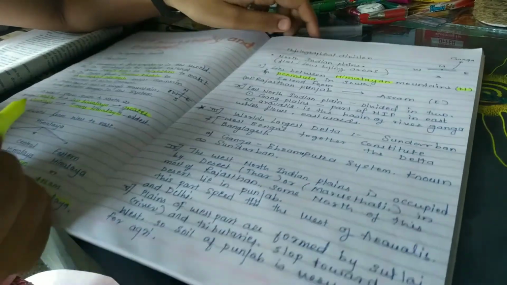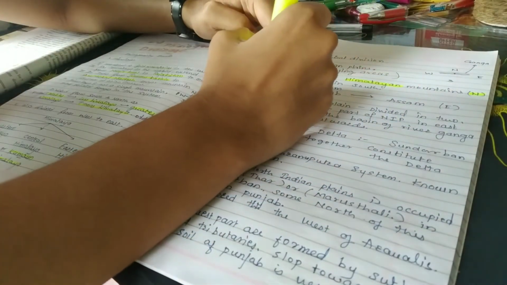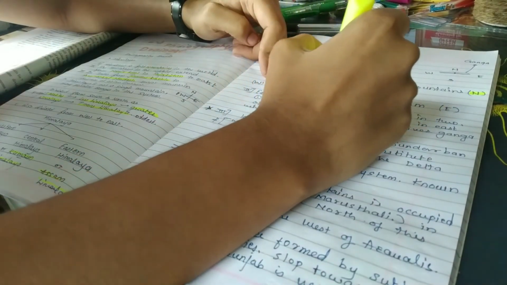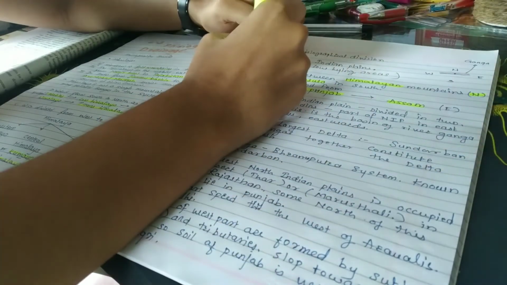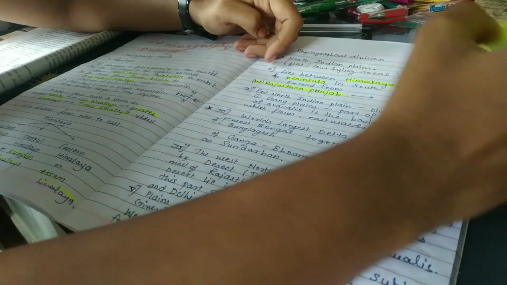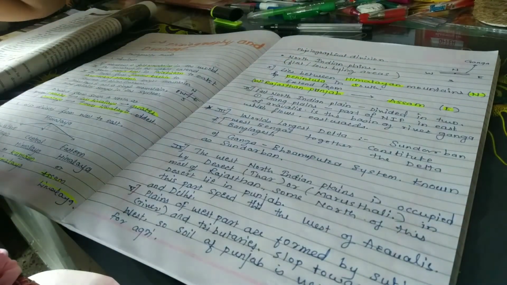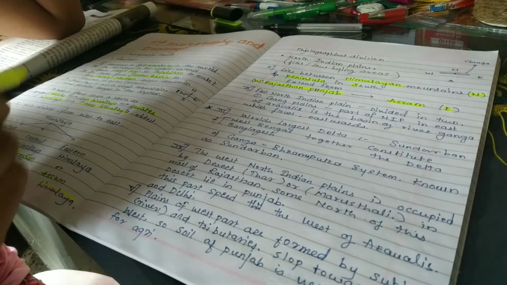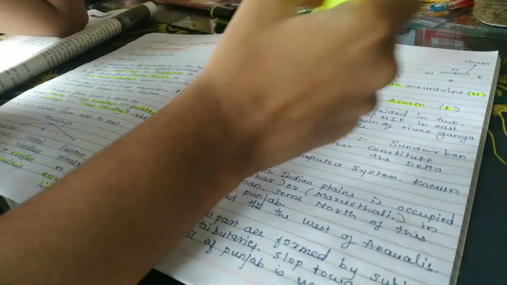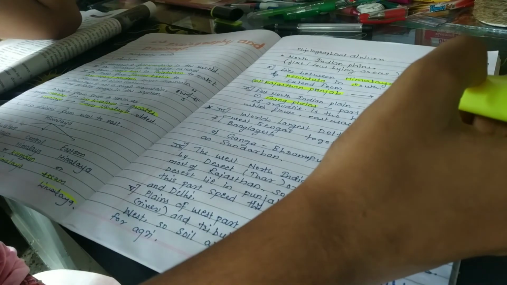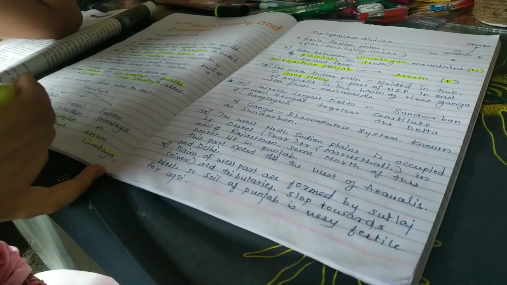Okay, this answer seems to be very long, so let's highlight the keywords: Himalayas, peninsula, Rajasthan, Punjab, Assam, Ganga plains, world's largest delta, Sundarban. Now, the Ganga Brahmaputra system is known as Sundarban. I think I have already highlighted that. And now, the west part of North Indian plains is occupied by the desert. So just highlight the word desert so that I can remember the complete point.